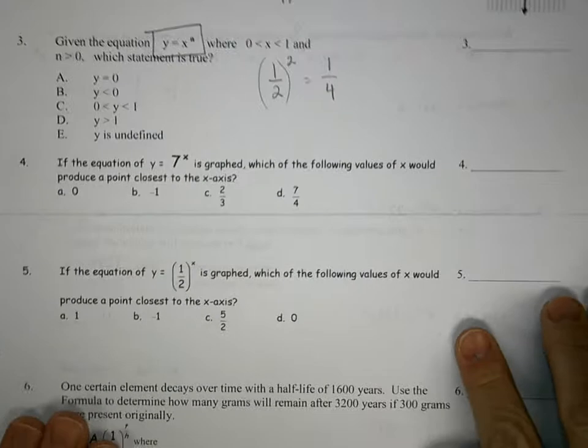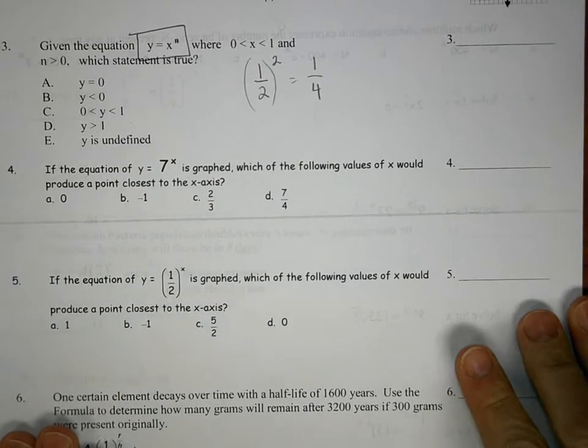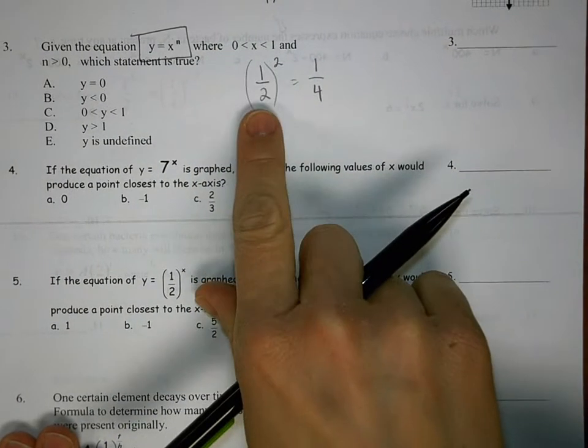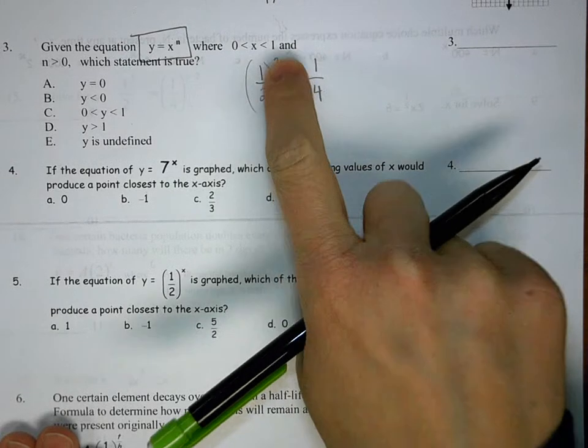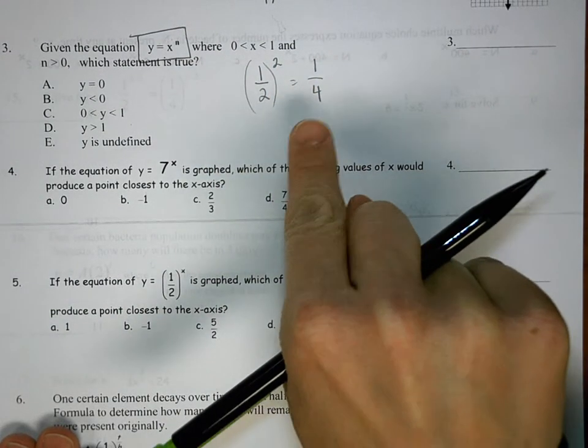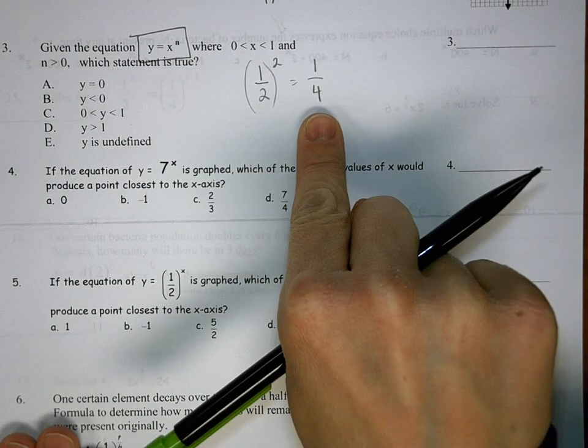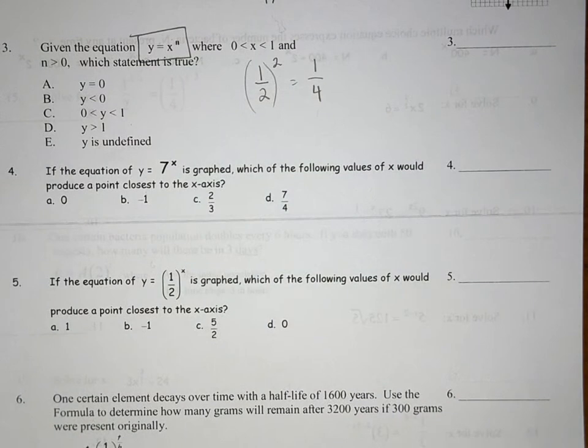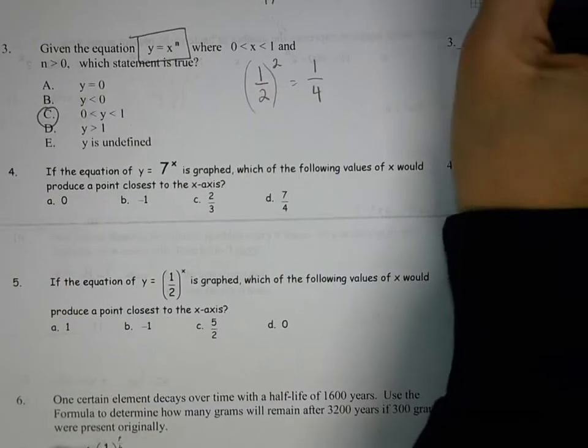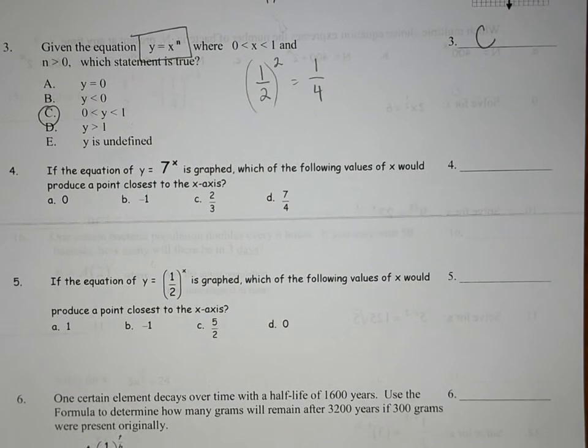Okay, so anytime you have a fraction and you raise it to a power, it's always going to end up making a fraction. So therefore, which answer is correct? C. Okay, example 4. Just because you got it right doesn't mean you understand why the correct answer is what it is. So this is why you need to pay attention and ask questions.